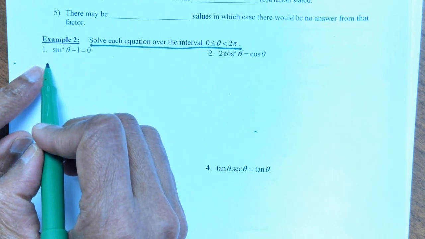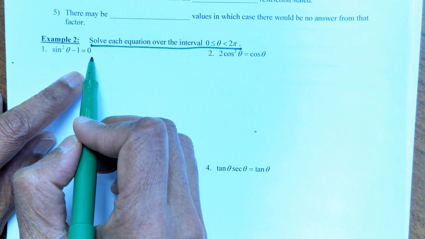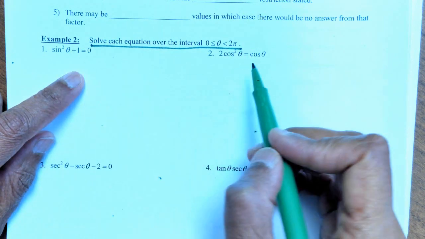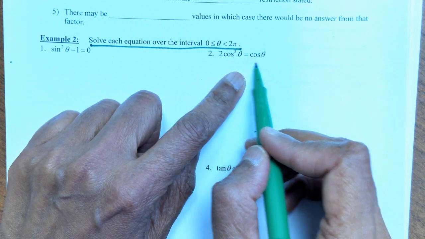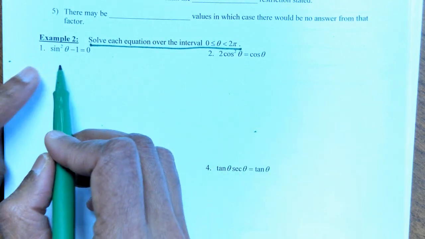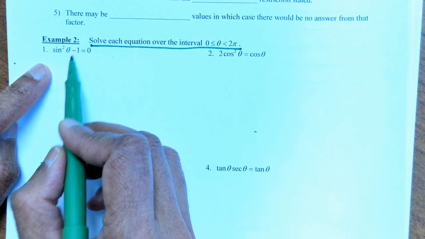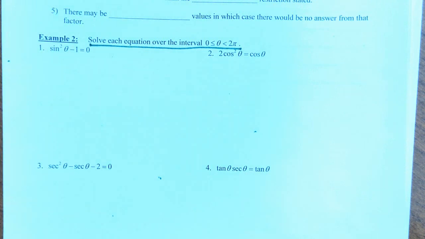And what do you notice here? Sine square theta minus 1 equals to 0. Quadratic equation. 2 cosine square theta equals to cosine theta. Quadratic equation. They are not linear. Why? Because my x, this is my unknown, is squared. How do we generally solve a quadratic equation? We try to factor, is one thing that we try to do, and I think pretty much on this we're going to try to do that. We're going to try to factor this and get two linear equations, and then we're going to do that.